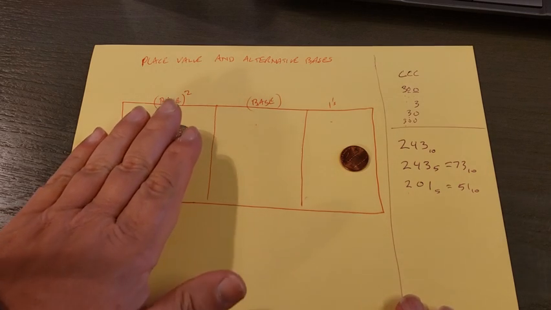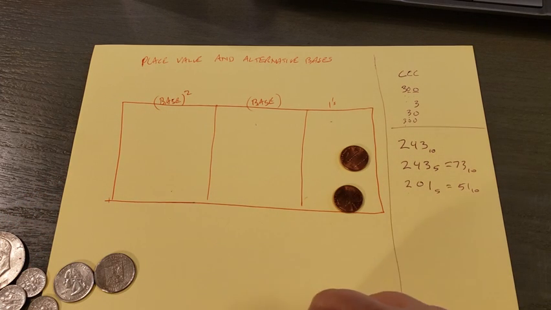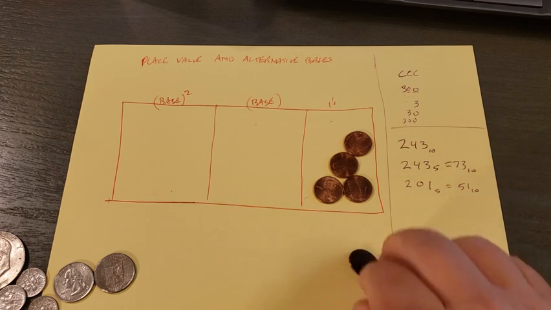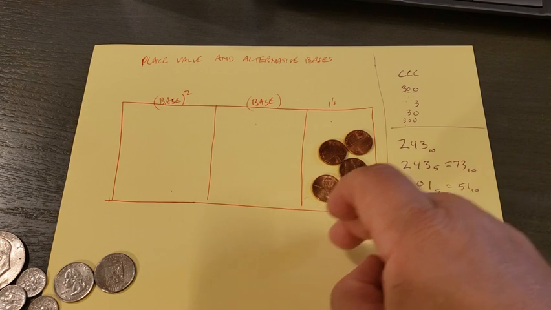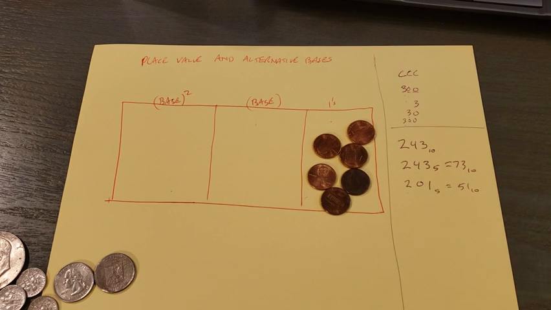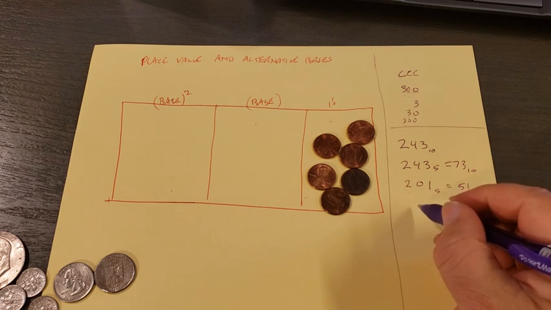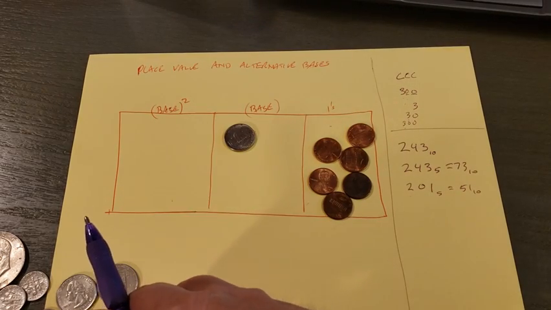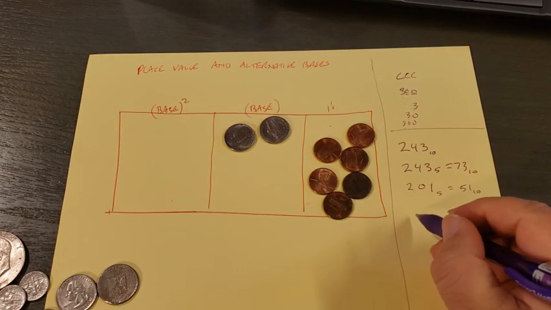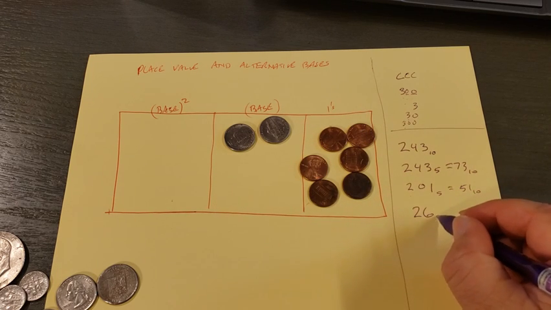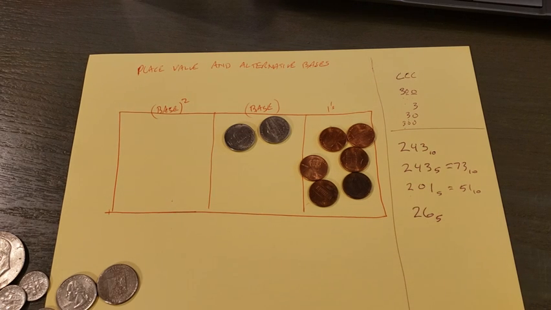Now, let me make a mistake that is very common when you're working with another base. Let's say if I was working with base 10, I could put anywhere from 0 to 9 coins here. But let's say I put 6 coins there. And let's put 2 coins in here just so I could get a number out of it. And I said, I'm thinking of the number 26 base 5.